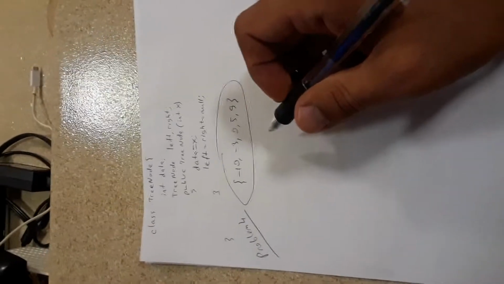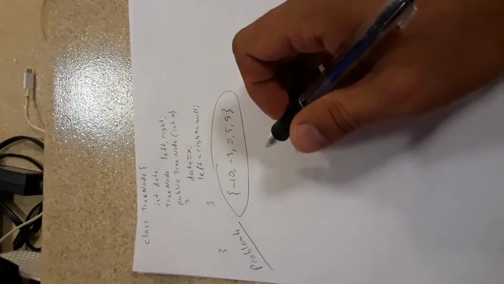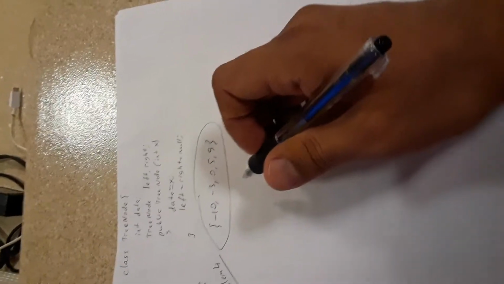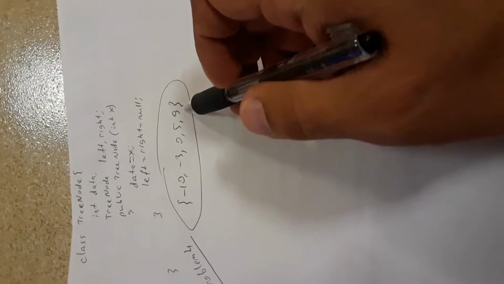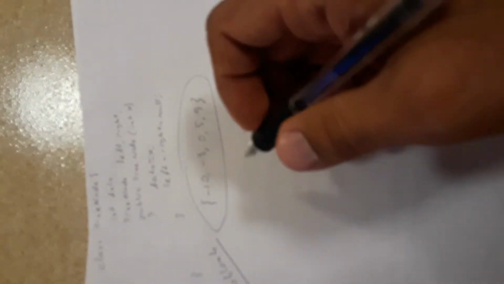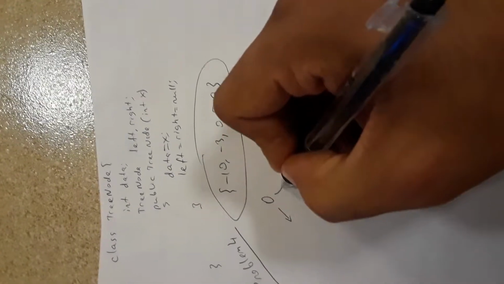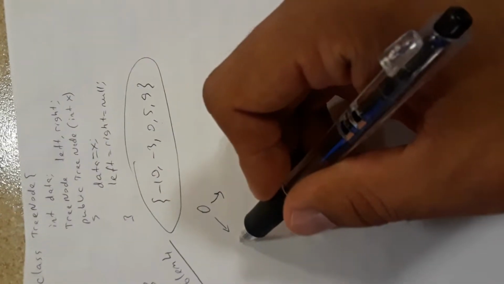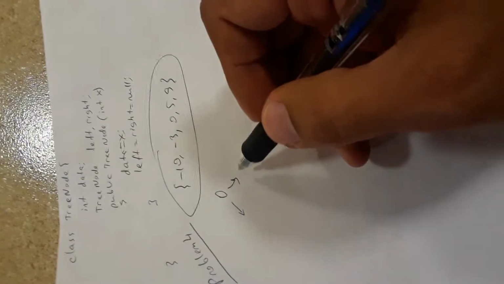Hello, so here's problem number 4 of the tree assignment, and in this problem we have to convert a sorted array into a binary search tree. For example, we're given this sorted array, sorted in ascending order, and we have to convert it to a binary search tree. As the definition of a binary search tree says, the left child should always be less than the node, and the right child should be greater.